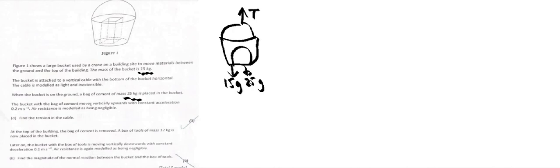The bucket with the bag full of cement moves vertically upwards with a constant acceleration of 0.2 meters per second squared. So it's going up, 0.2 meters per second squared. Air resistance is modelled as negligible, so we can forget that. A, find the tension in the cable. Right, so this is pretty straightforward.